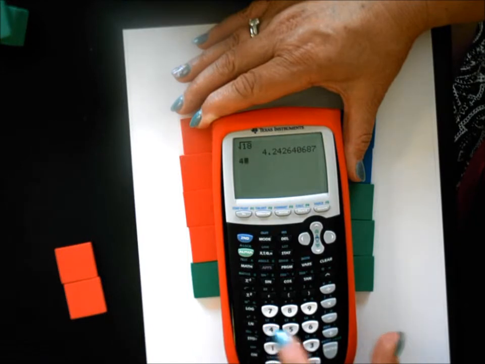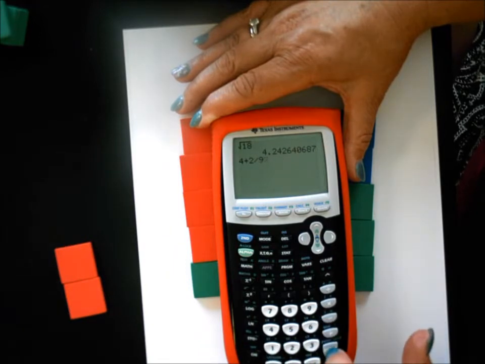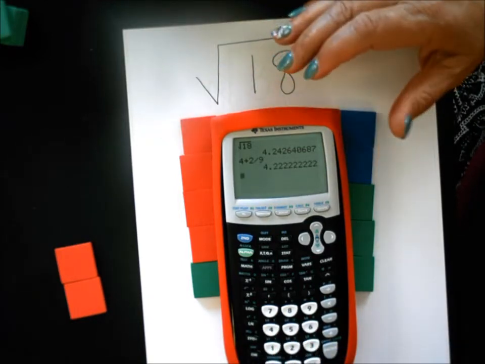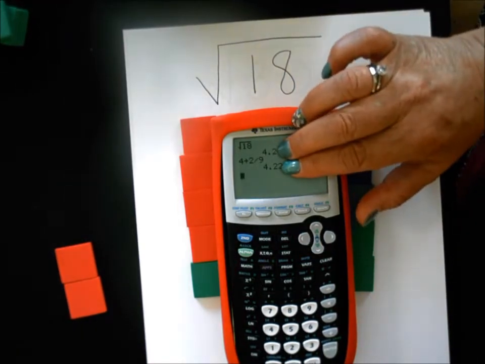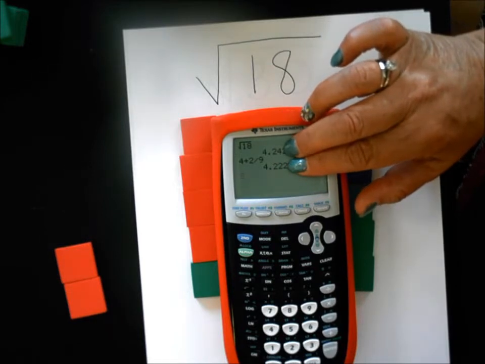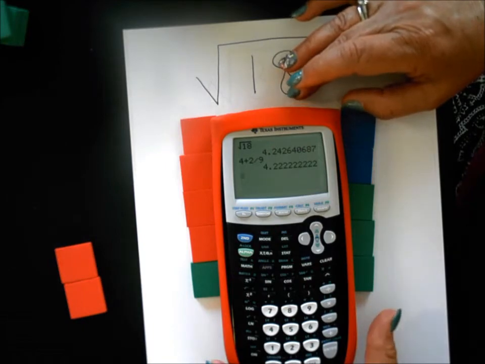Now I'm going to check 4 2/9. So I'm going to do 4 plus 2 divided by 9. And I get 4.2222. That's pretty close. It's the same to the tenths place. It's a little bit off, but it is pretty close. So that's a pretty good estimate of the square root of 18.